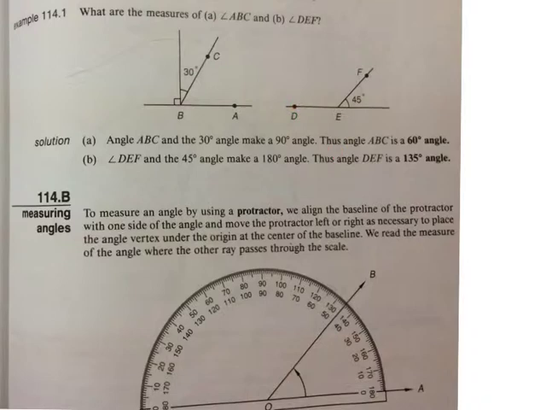Now, to measure an angle using a protractor, and this thing is a protractor, you've seen them before, we align the baseline, or the zero line, of the protractor with one side of the angle and move the protractor left or right, as is necessary, to place the angle vertex under the origin, or the little dot there at the center of the baseline. We read the measure of the angle where the other ray passes through the scale. So like this, okay?